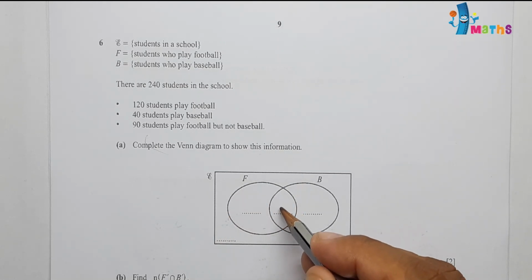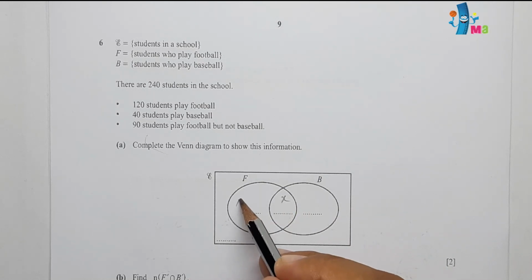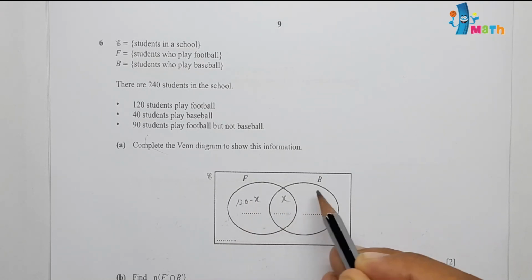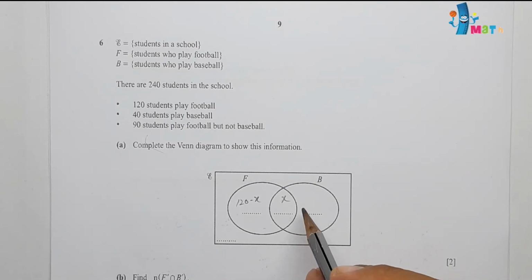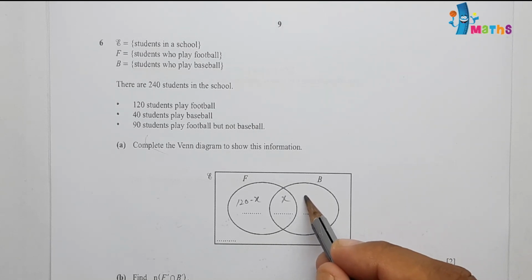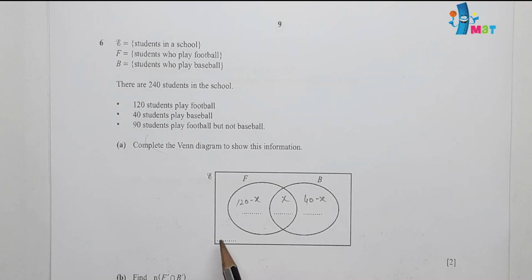If this is x, this will be 120 minus x, and 40 students play baseball, so this will be 40 minus x, and 90 students play football but not baseball.